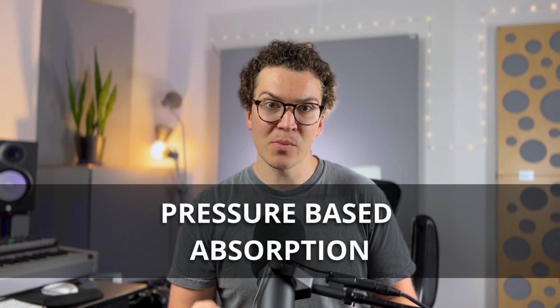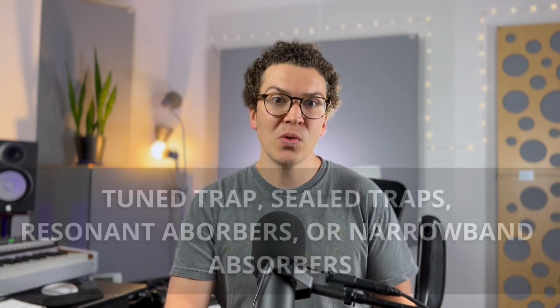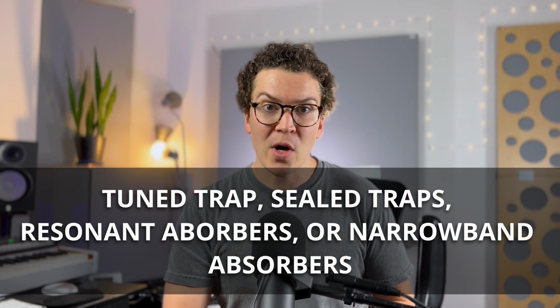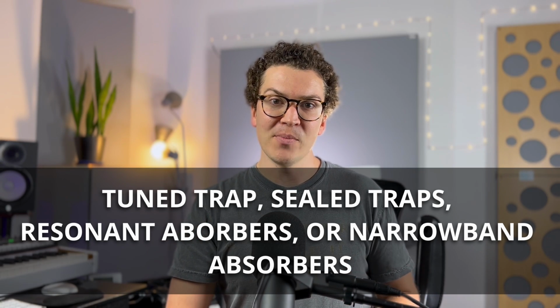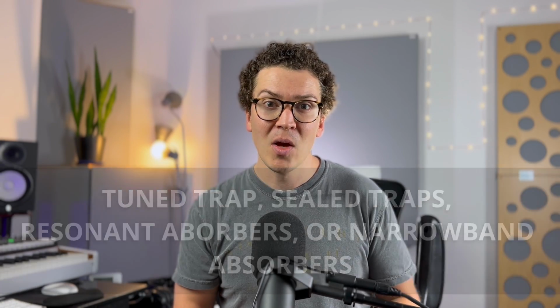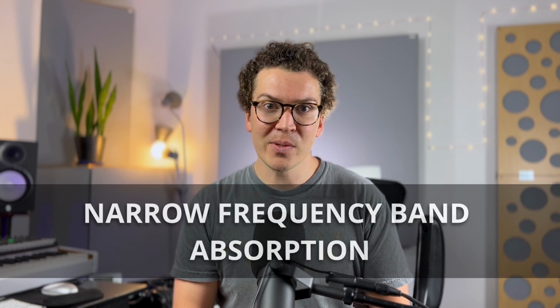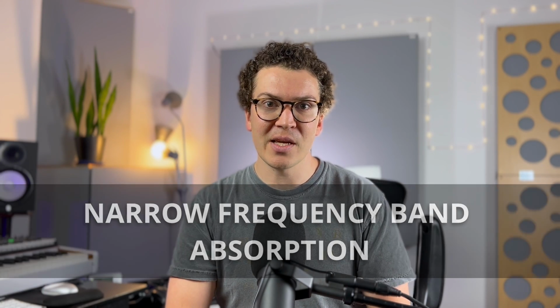So this now jumps into the category of pressure-based absorption. And this type of absorption comes in many names, like a tuned bass trap, sealed traps, resonant absorbers, and narrowband absorbers. So there's all these names that really are talking about the same thing, which is a bass trap that can achieve a narrow frequency band of actually absorbing those low frequencies in your room.